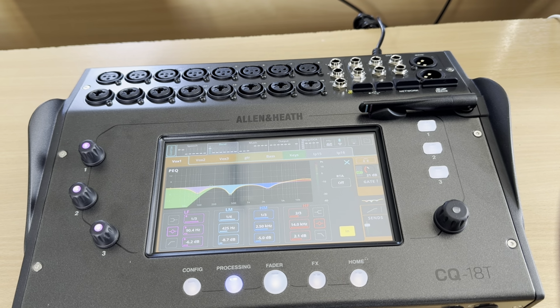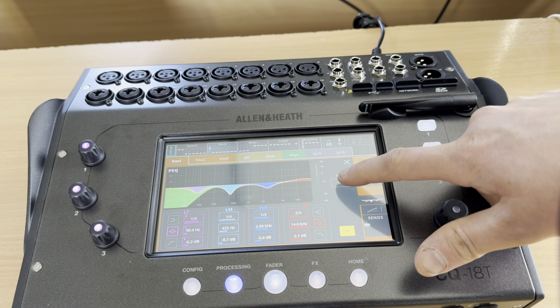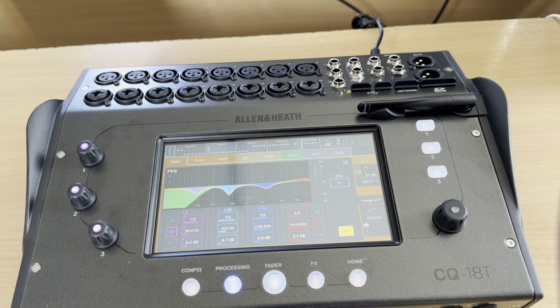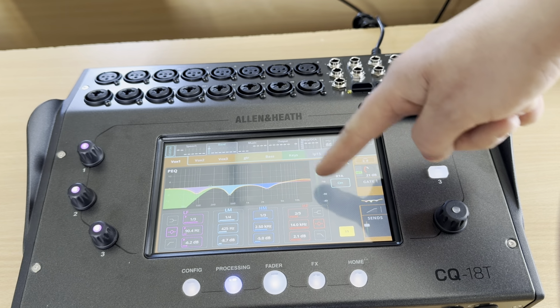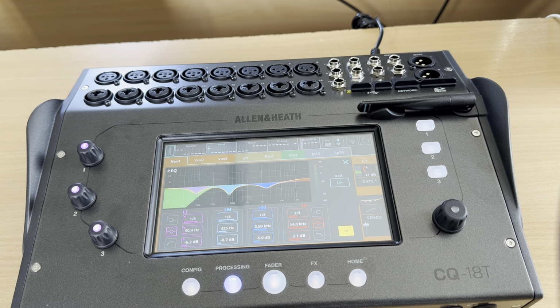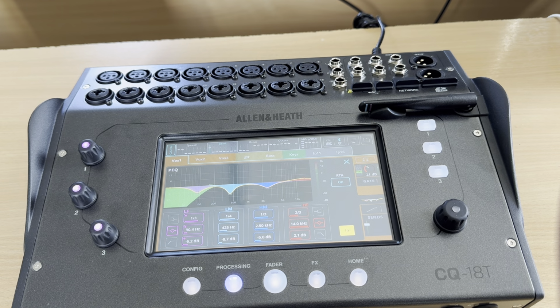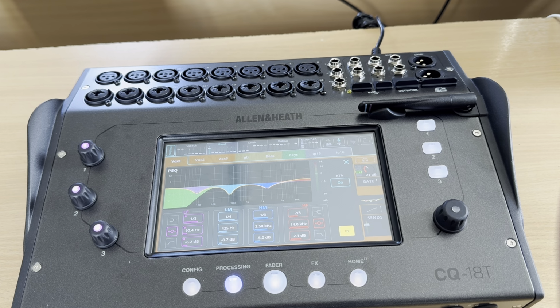It is quite useful as well, as the person's singing, you can press the RTA button, and that will give you a wiggly line to show you where the peaks and troughs of their voice is coming in naturally.